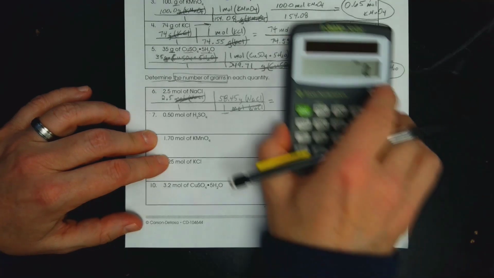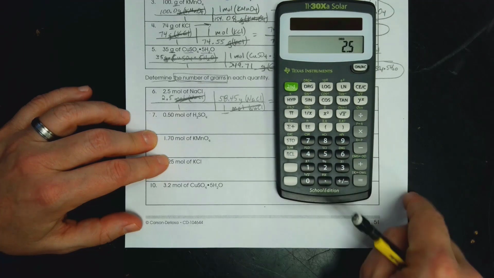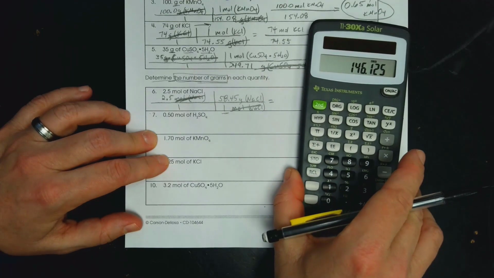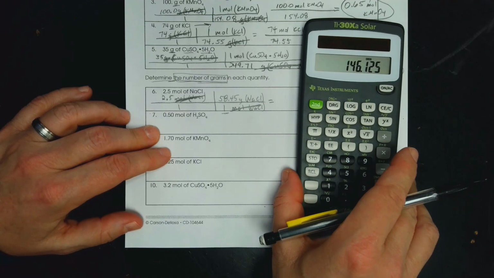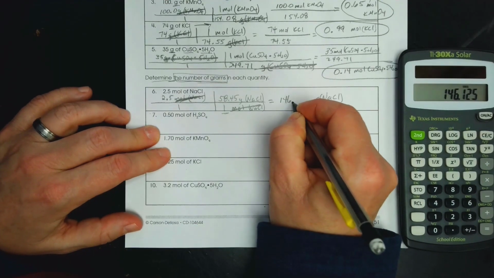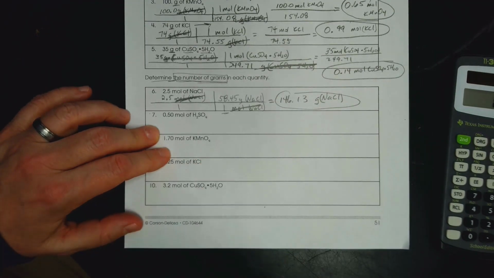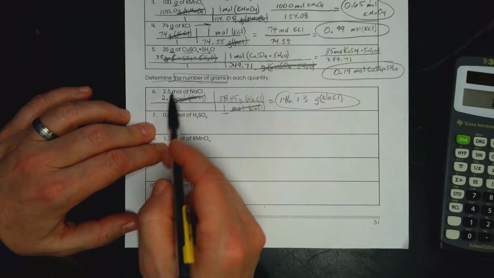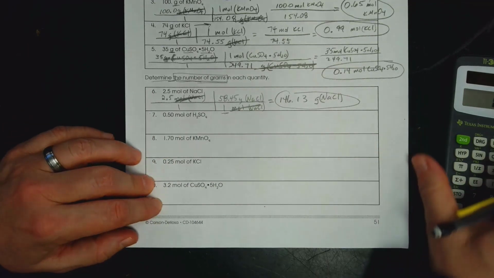So let's get a calculator going here, and I'm going to take 2.5 times 58.45, and it looks to me like I end up with a quantity of 146.125 grams, and I'm just going to round that to the nearest hundredth, which is going to give me 146.13 grams of NaCl. So that means if I start with 2.5 moles of NaCl, it's the same as saying that it weighs 146.13 grams. Sweet. Let's go to problem number 2.